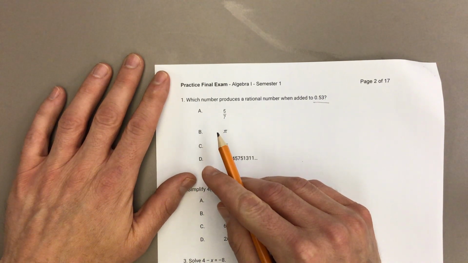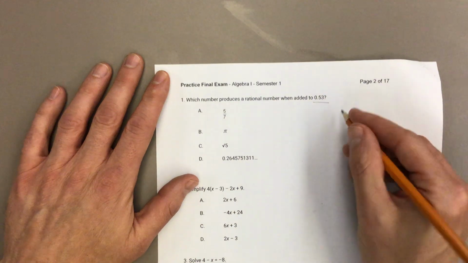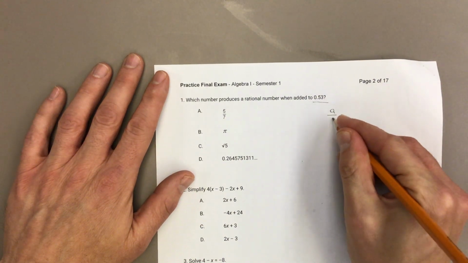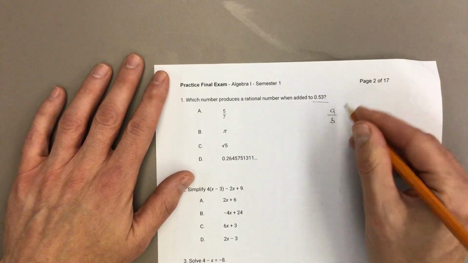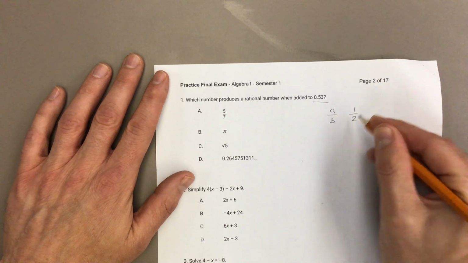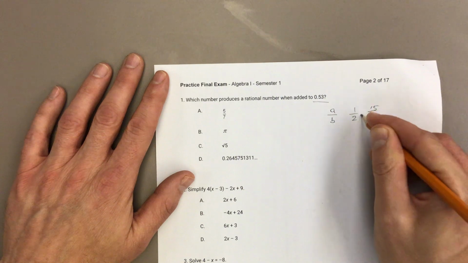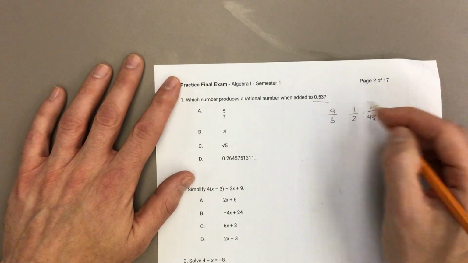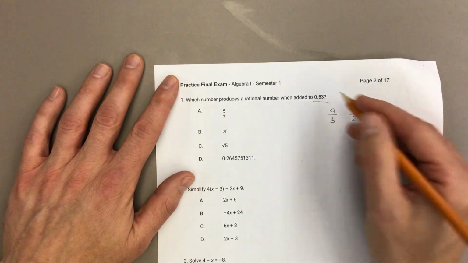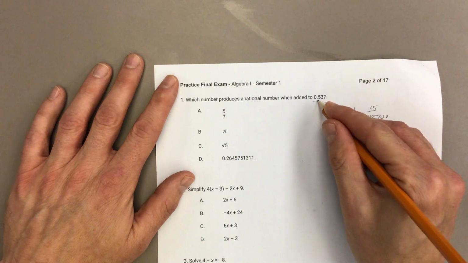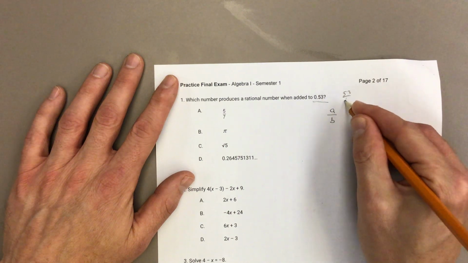A rational number, remember, is something that can be written like a ratio of two integers. So it can be written like a fraction of 1 divided by 2, or 15 divided by 43, anything like that. This can be written like that, because you can write it like 53 over 100. Okay, so this is a rational number.